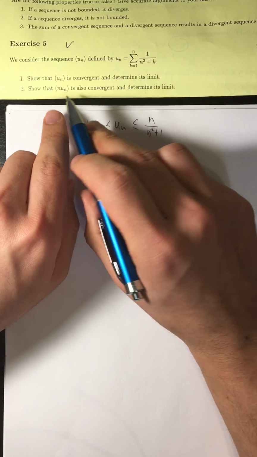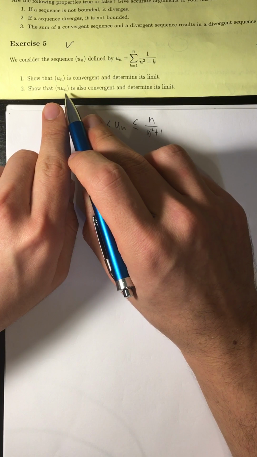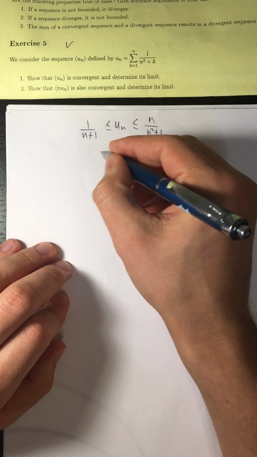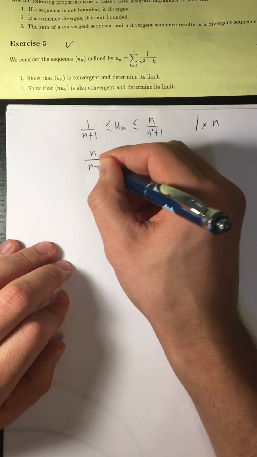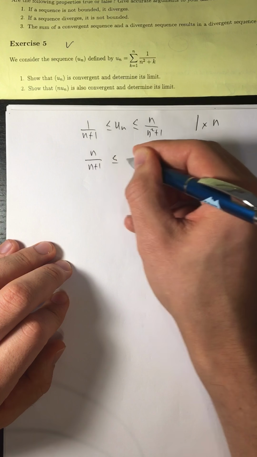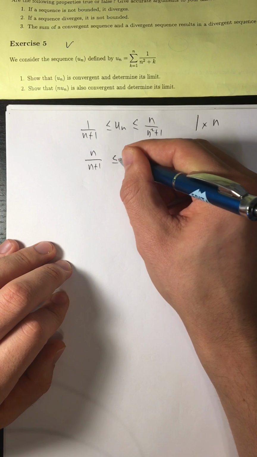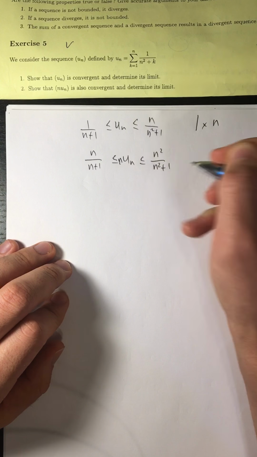And now the second question is, you gotta show n u_n is convergent and determine its limit. It's the same thing, so we just multiply by n: n divided by n plus 1 is less than or equal to n u_n, which is less than or equal to n squared divided by n squared plus 1.